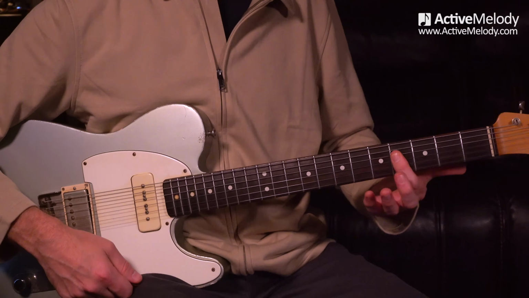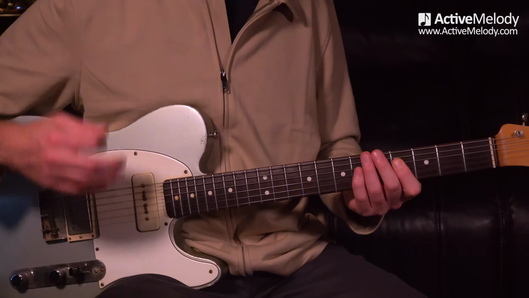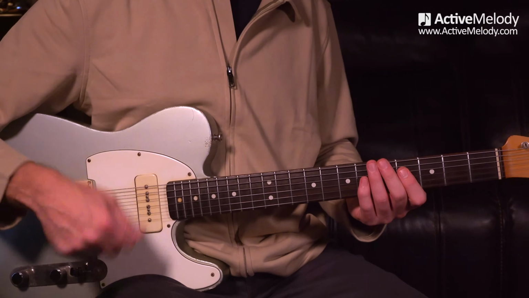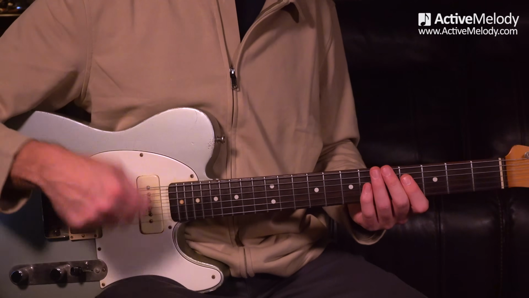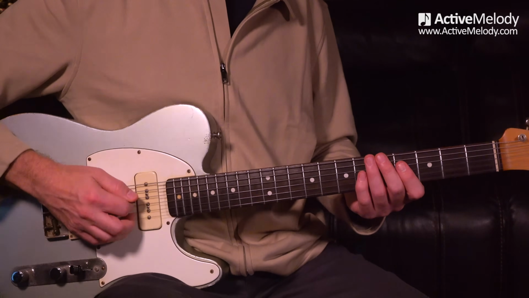So we're going to be barring here on this 4th fret and playing out of this triad with the left hand. And the right hand, I'm just going to play through it. I want you to watch my right hand and just notice the fact that it always stays in motion, even when I'm not playing anything. So here's sort of the vibe of this thing.